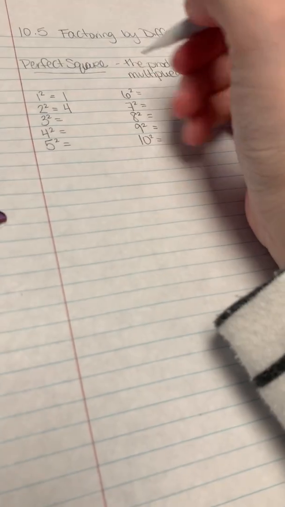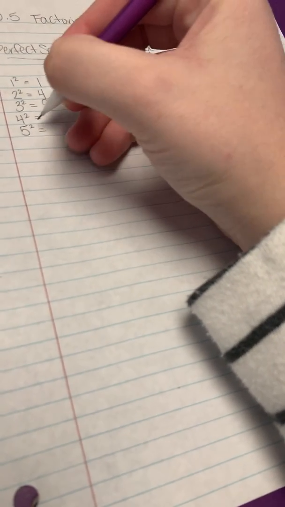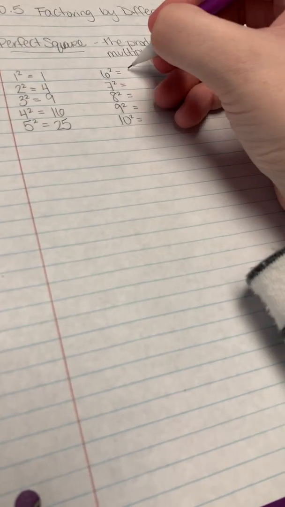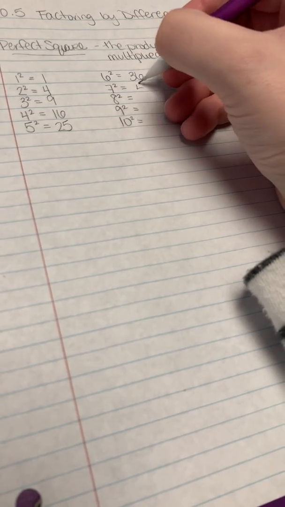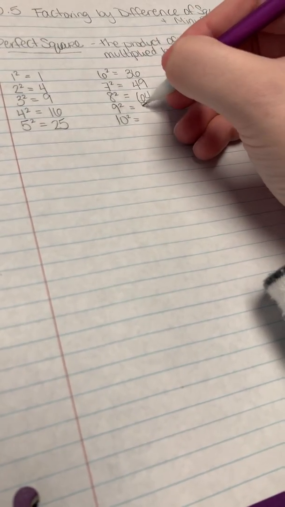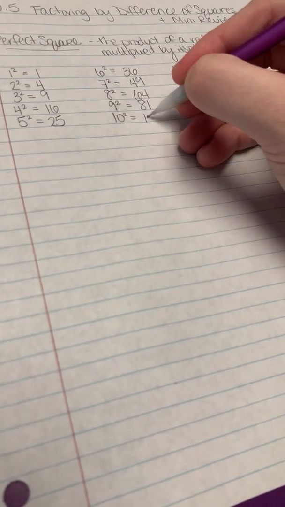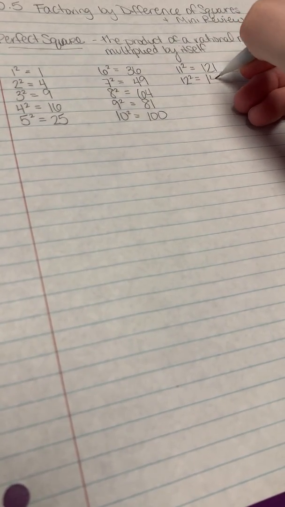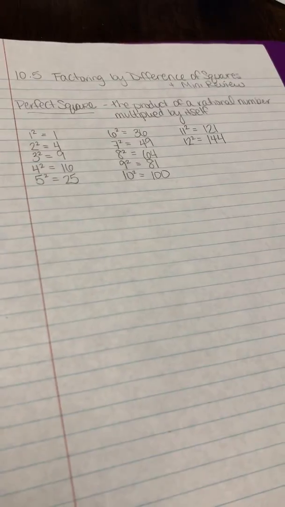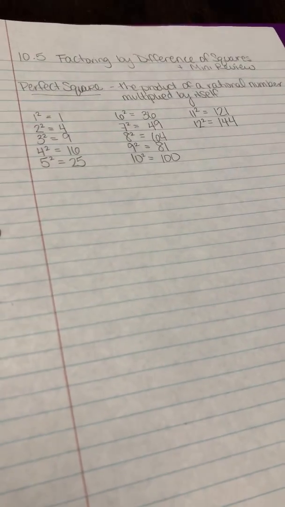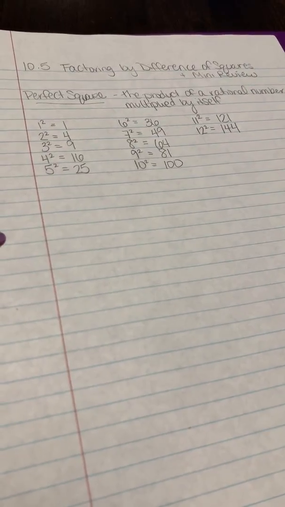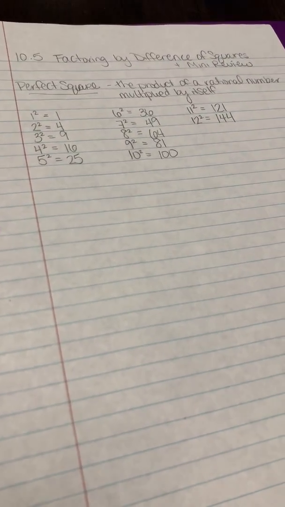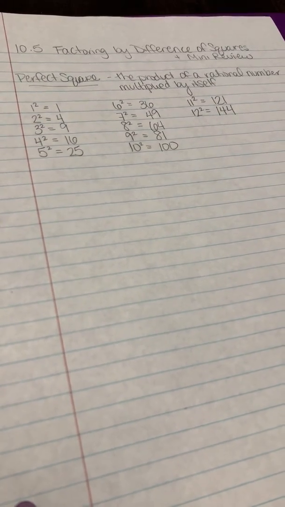So the rest of the perfect squares that you need to know: 3 squared is 9, 4 squared is 16, 5 squared is 25, 6 squared is 36, 7 squared is 49, 8 squared is 64, 9 squared is 81, 10 squared is 100, 11 squared is 121, and 12 squared is 144. Okay, so these are the perfect squares that we expect that you would know without a calculator. So that's one part of the information you need to know for today.